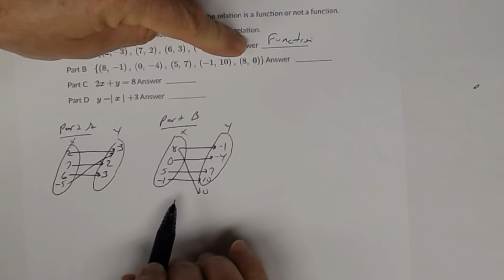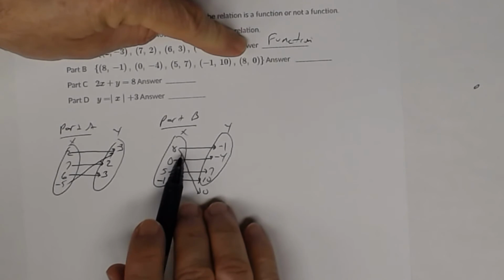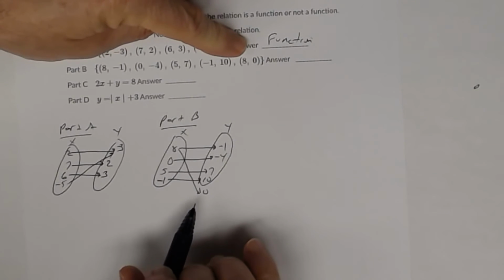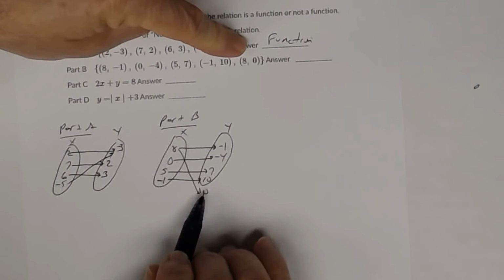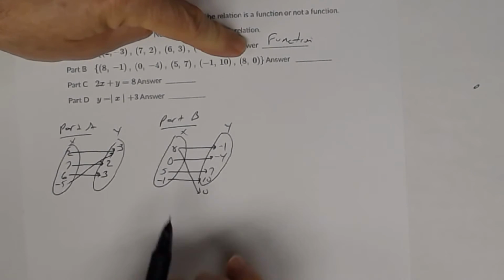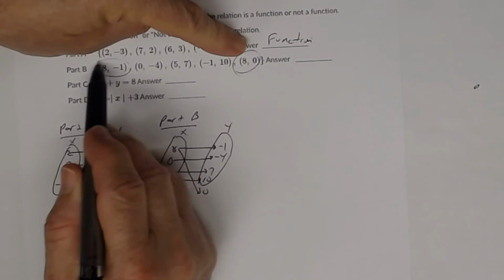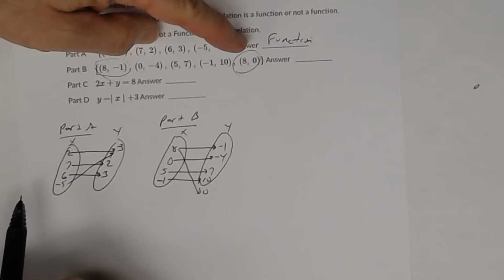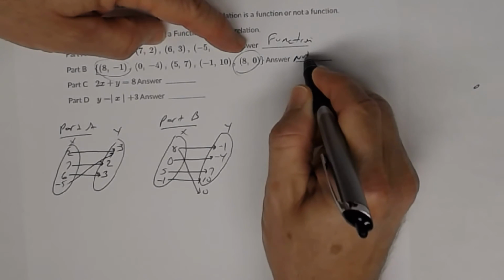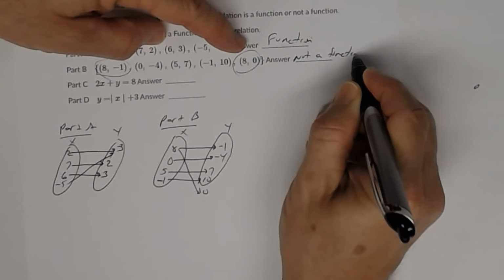The definition of a function says for each x coordinate, there's got to be only one y coordinate. Here you have 2 for x equal 8. So this right here, and this right here are the ones that make this not a function. So that's not a function.